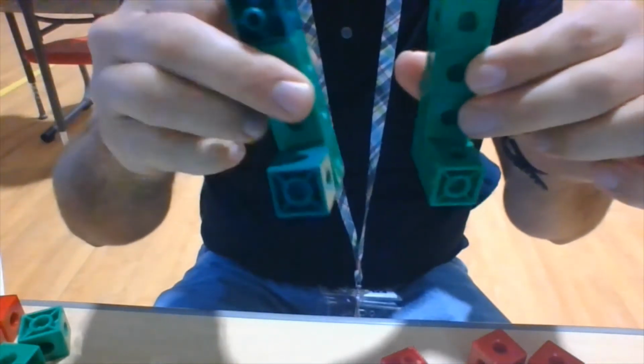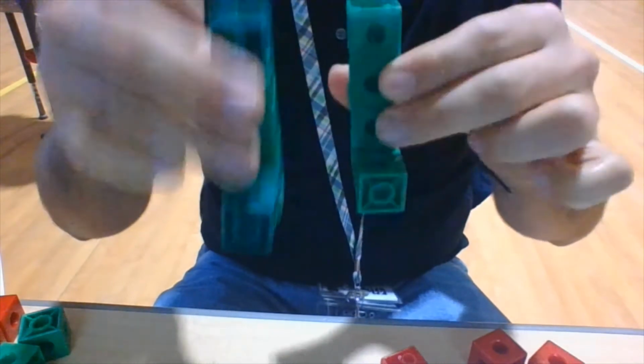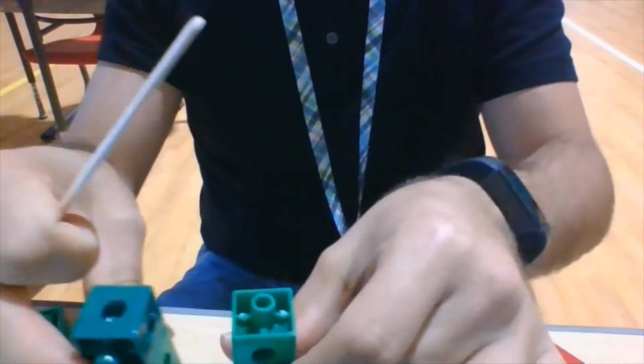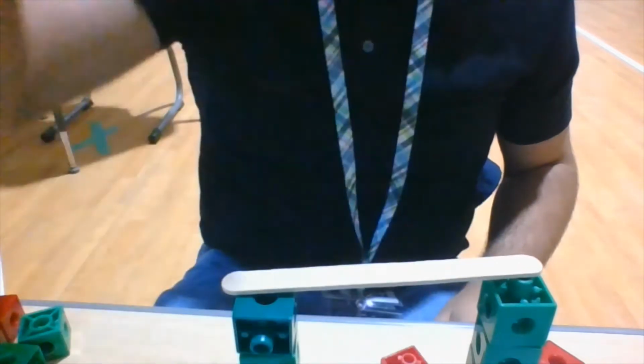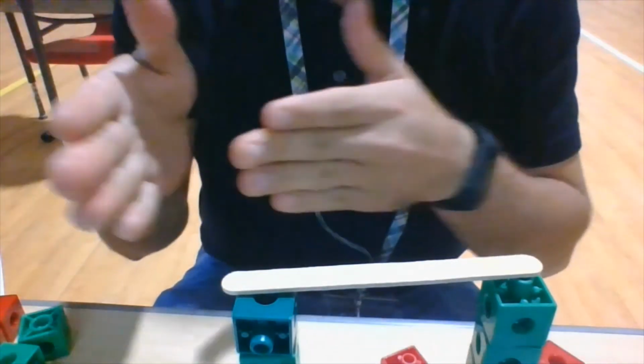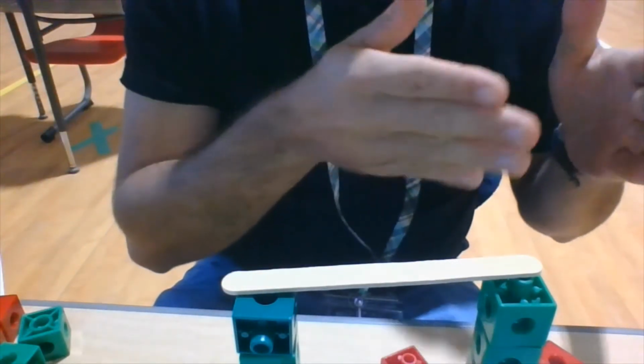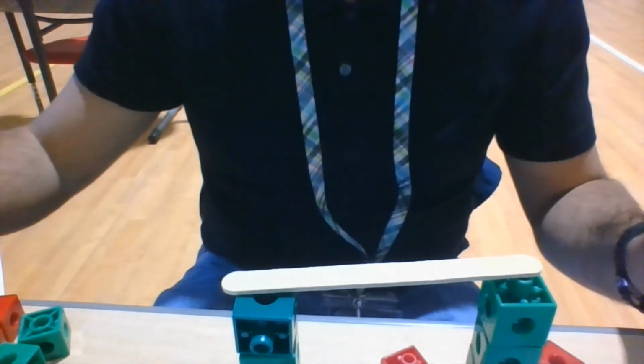These kind of look like legs that walk around, and our legs help us stay upright. So this could be good for the legs of the bridge. Then if we use the piece of the popsicle stick on top, we can see that it can travel across the top, and that can be very helpful.